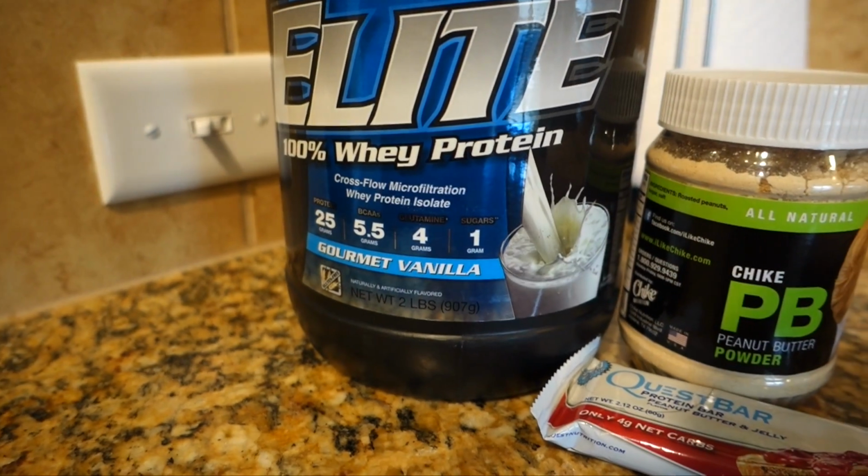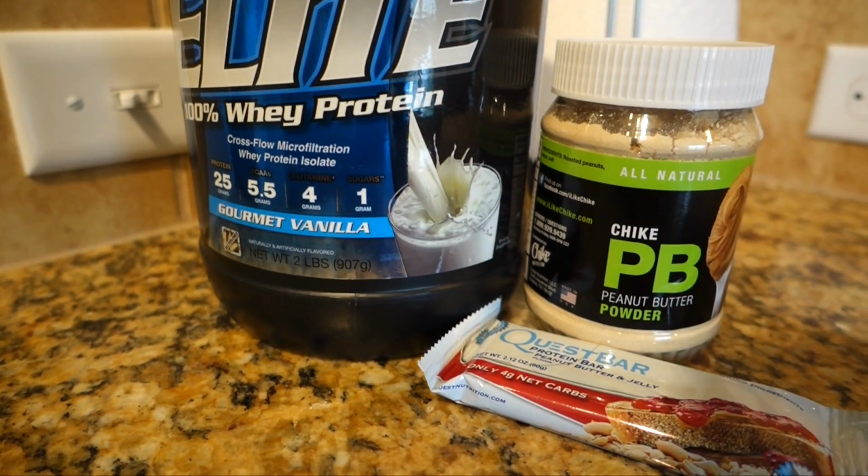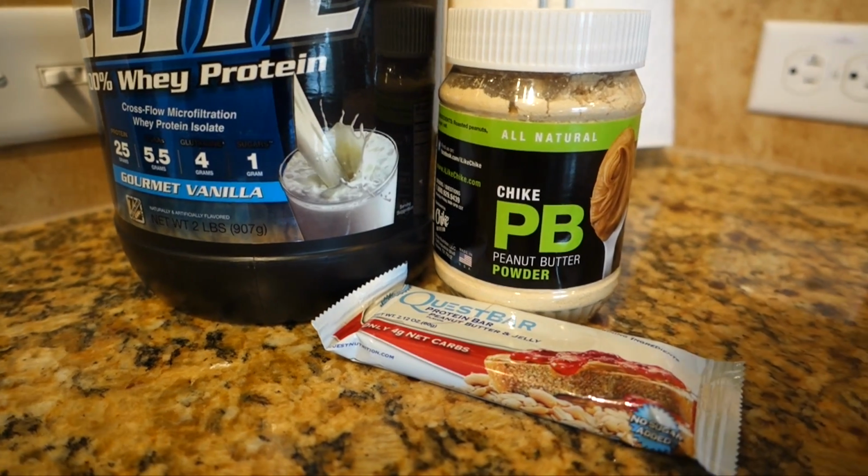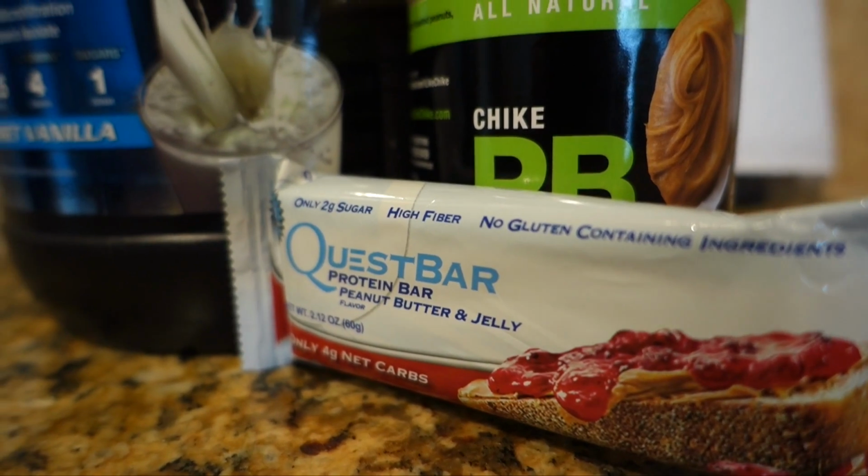So today I picked up 2 pounds of Dymatize Elite Gourmet Vanilla Protein. I've been buying the 2-pounders lately just because I like having a variety of protein around. So right now I have chocolate, I have cinnamon bun, and now vanilla. And vanilla is just something you can use for a variety of different recipes.